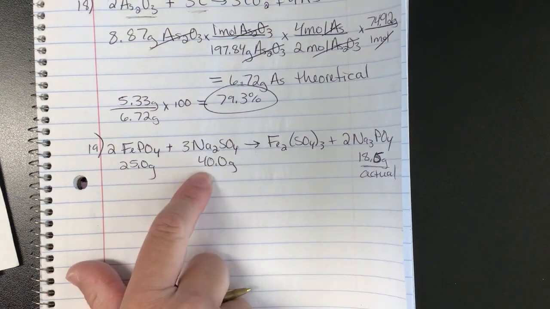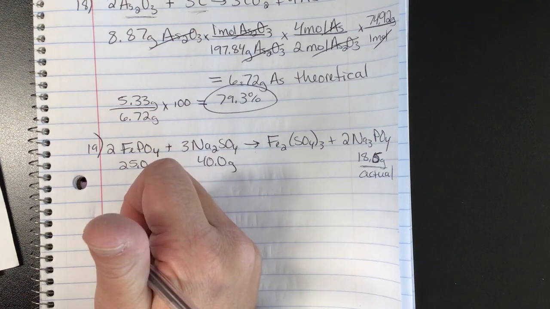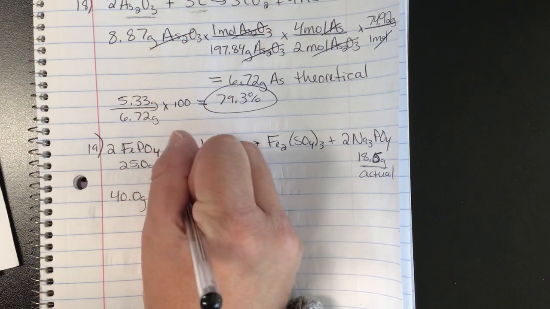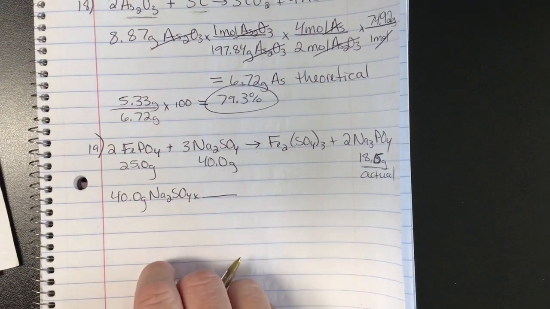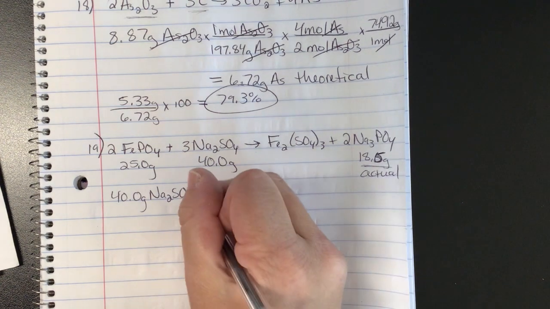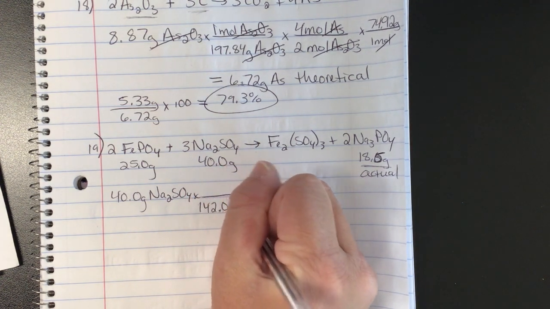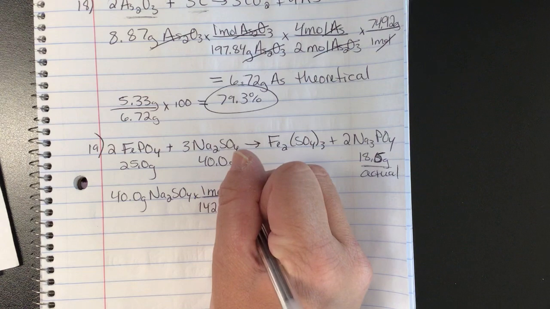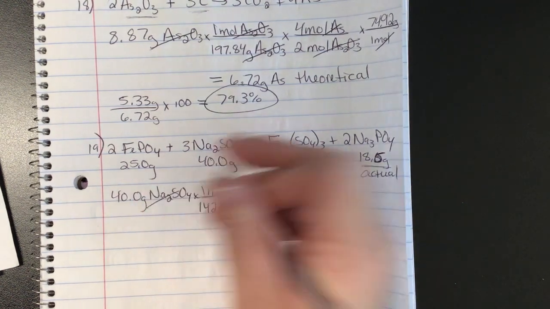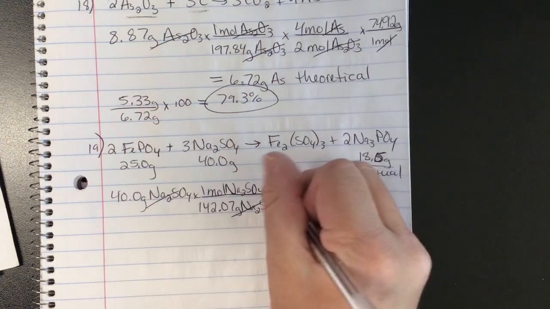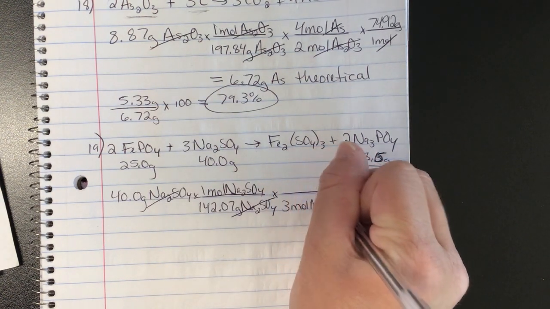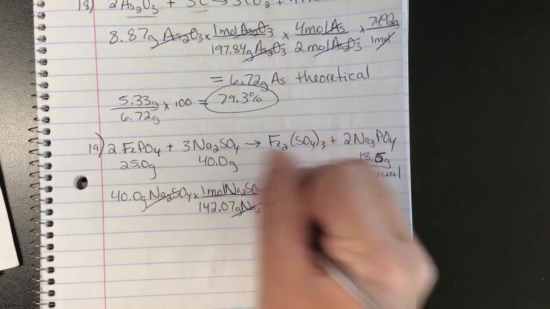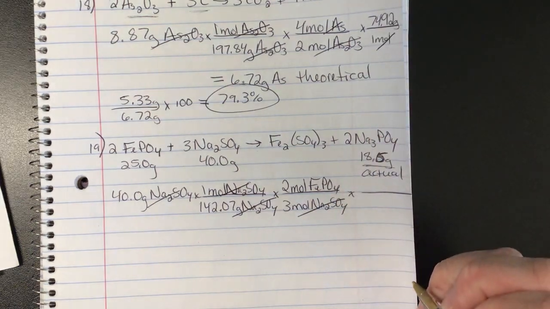Okay, so we've got to compare the reactants and figure out which is the limiting reactant. So I'm going to start with my 40 grams of sodium sulfate and go to iron 3 phosphate. So sodium sulfate is 142.07 grams per 1 mole. Grams cancel. Now I can do my mole ratio, so it's a 3 to 2, 2 moles. Okay, and then back to grams.